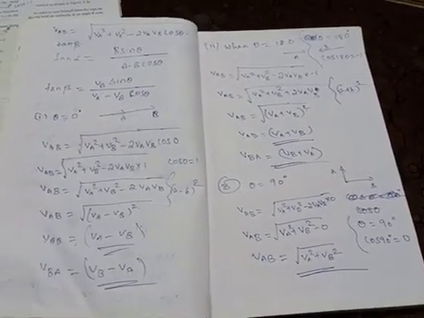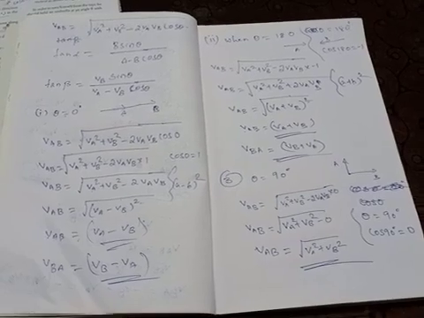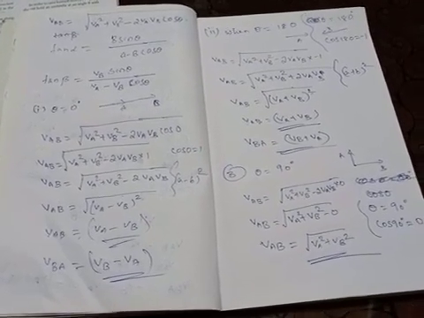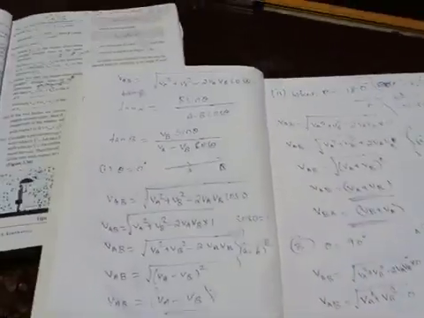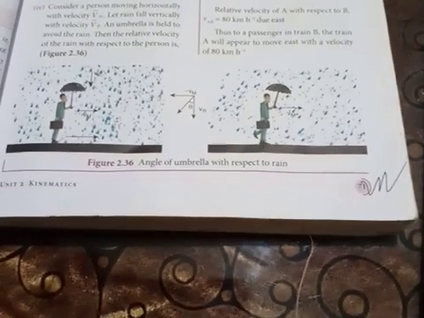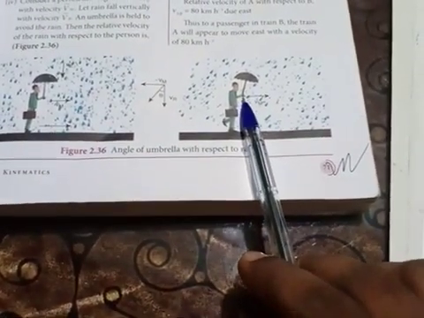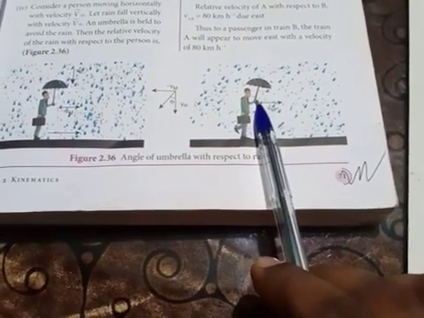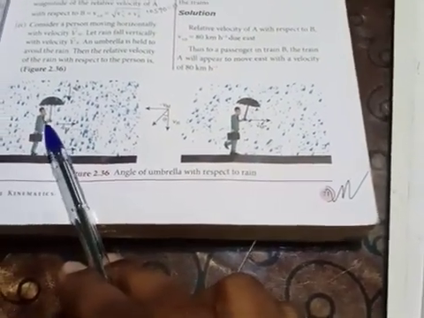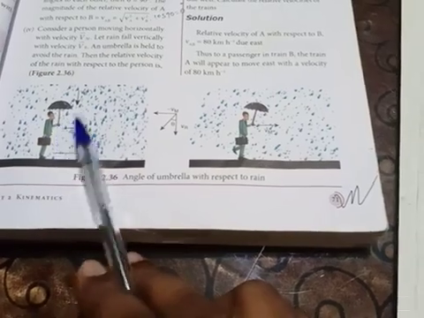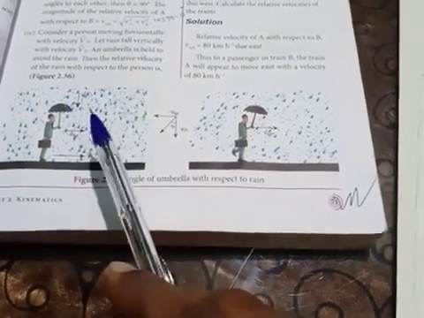So my dear students, you can take a screenshot of this and study these cases also. Now based on this, an example is given: rain. In rainy time, we hold the umbrella at a theta degree only, not in a straight line. If you hold the umbrella straight over our head, then what will happen?